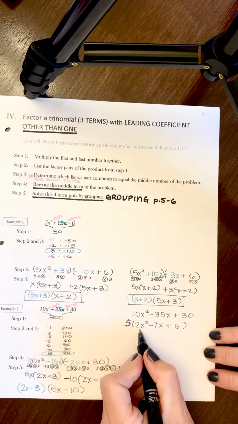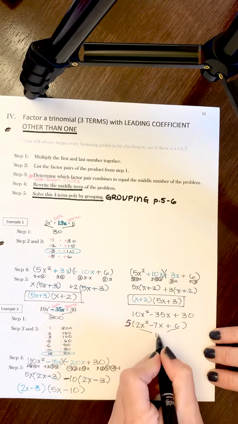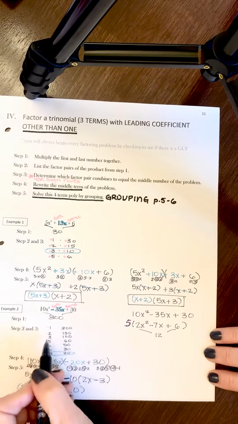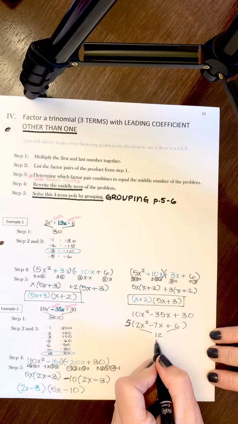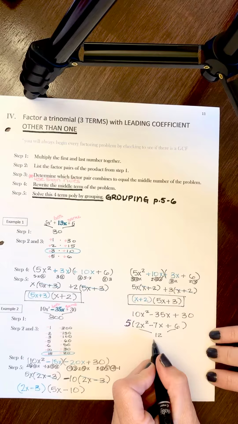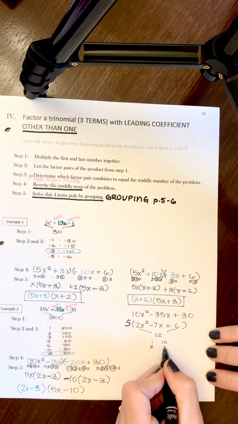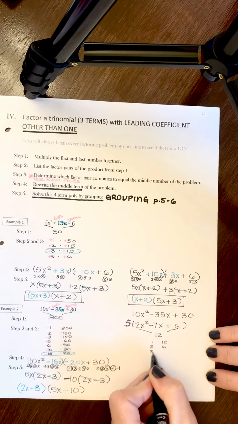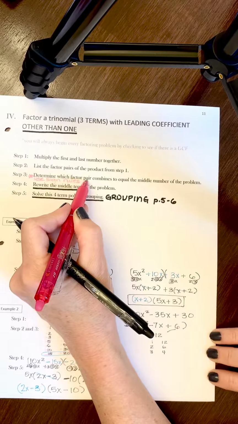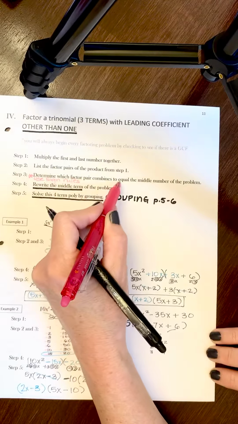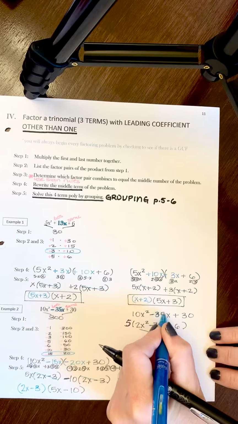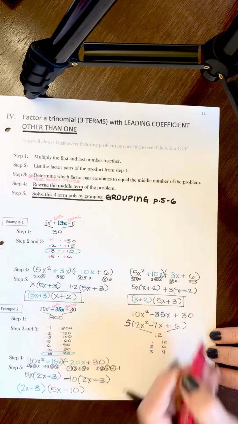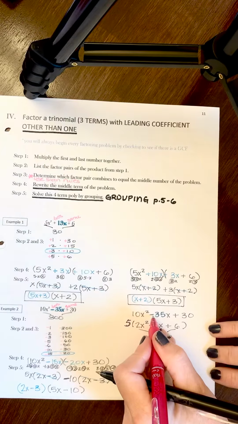Okay, so what I'm going to do now is multiply the first and the last number together and get a 12. You can see before I had a huge number. That's no fun working that. But 12, it's much easier to work with. Okay, the factor pairs of 12 are 1 and 12, 2 and 6, 3 and 4. Now remember, I'm going to use the sign rules to help me pick the correct factor pair. So I have to determine which factor pair combines to equal the middle number.